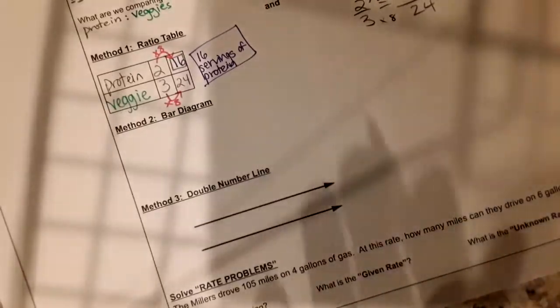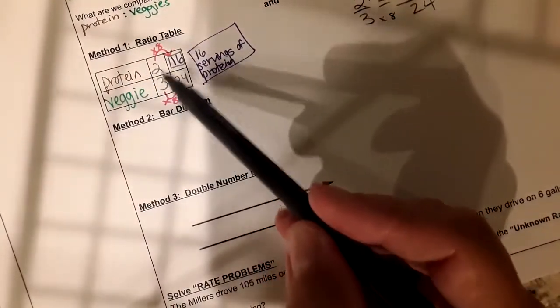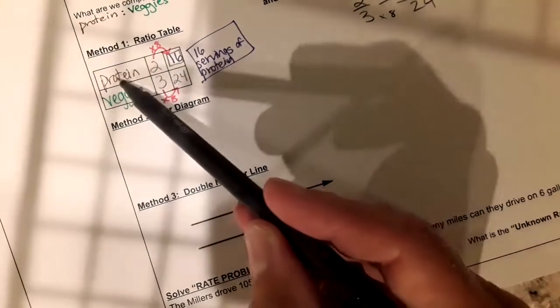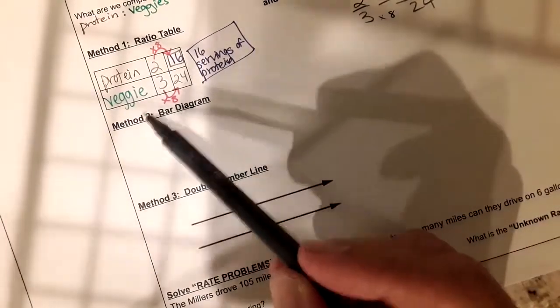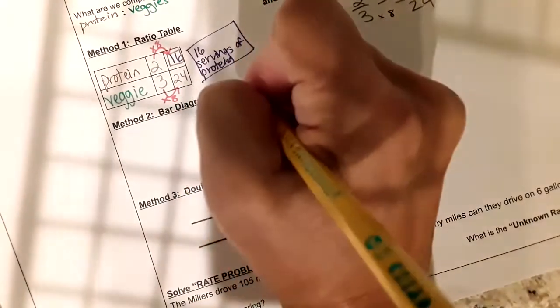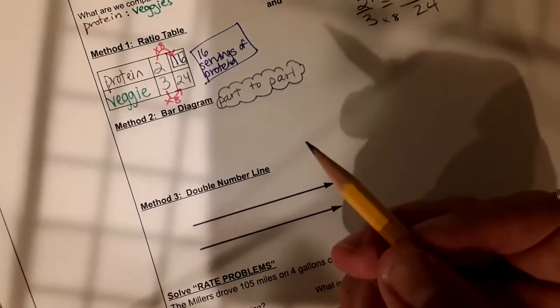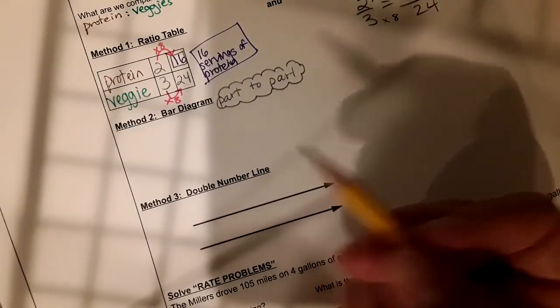Very good. So you could also do a bar diagram. So this would be part to part because it's protein to veggies. They didn't say protein to all the food. That would be 2 to 5. Or veggies to all the food. That would be 3 to 5. They're saying protein to veggies. That's part to part. So let's just make a note of that. And first you're going to draw your bar diagram of the given ratio, and we're going to label it.